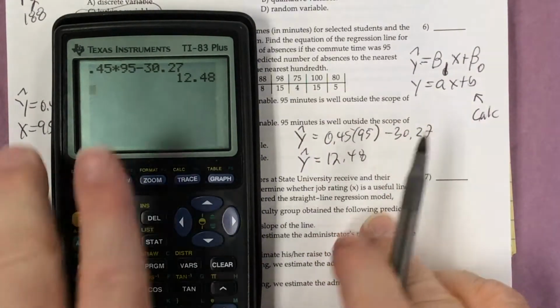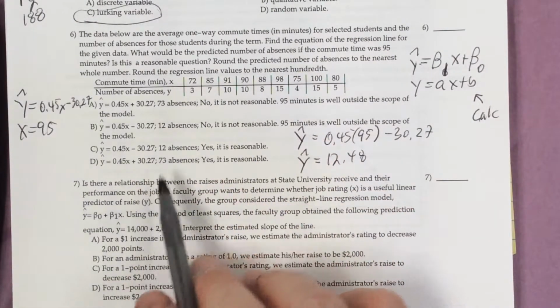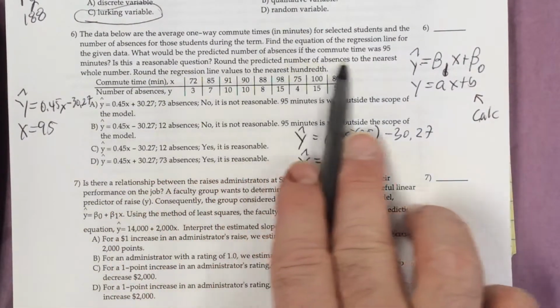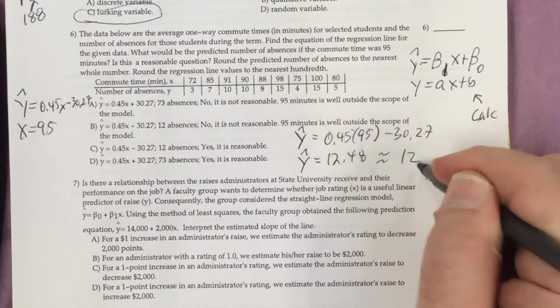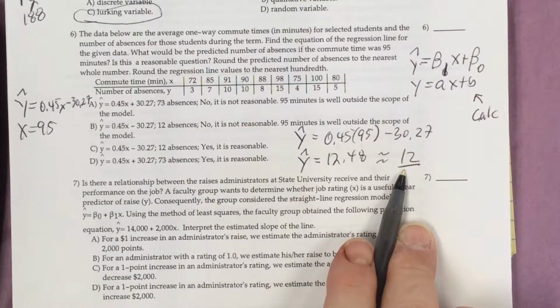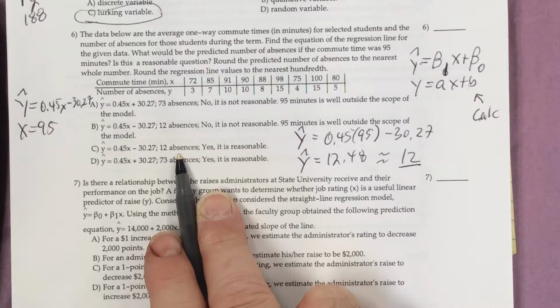The answer it gives me for my predicted value is 12.48. But it says to round the predicted value of absences to the nearest whole number. So when I round that, I'm going to round that to 12. So you want to be careful about this. It says we're predicting in this case 12 absences.